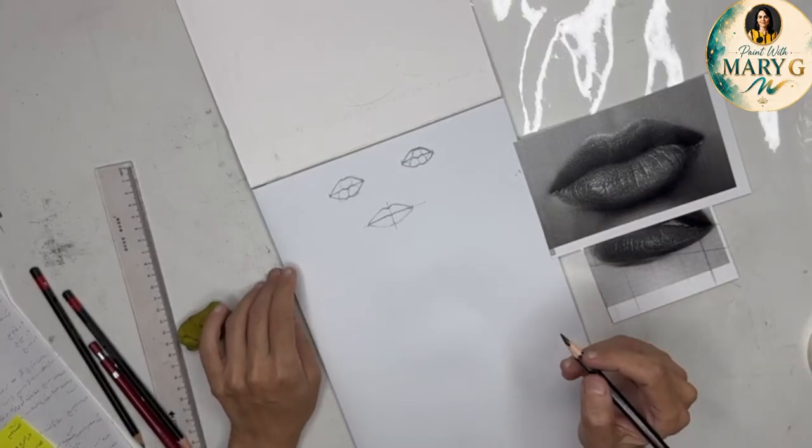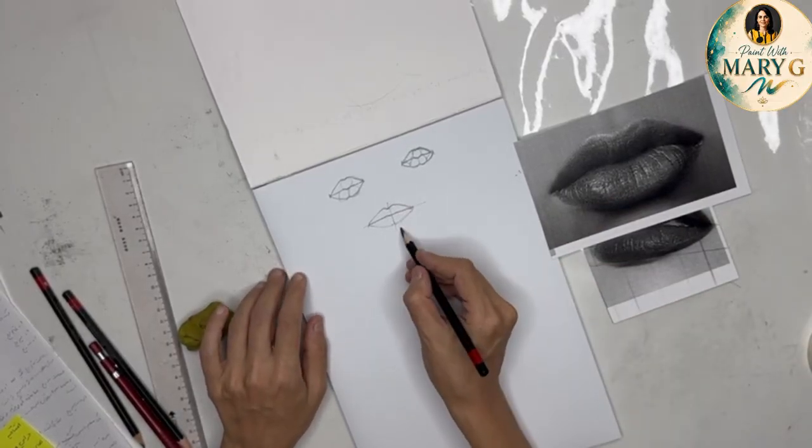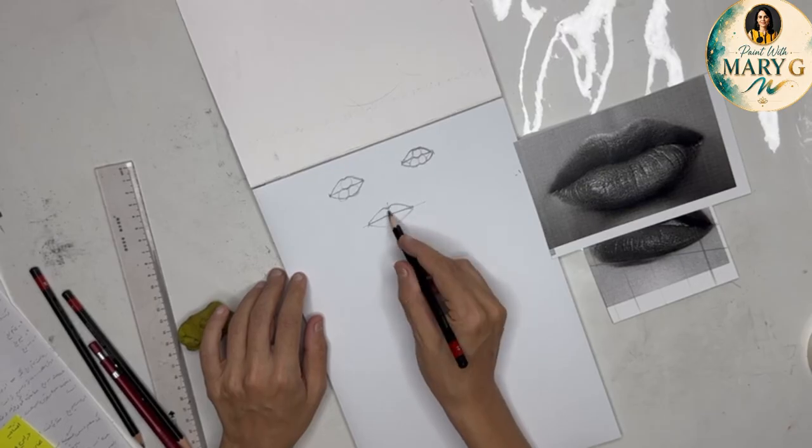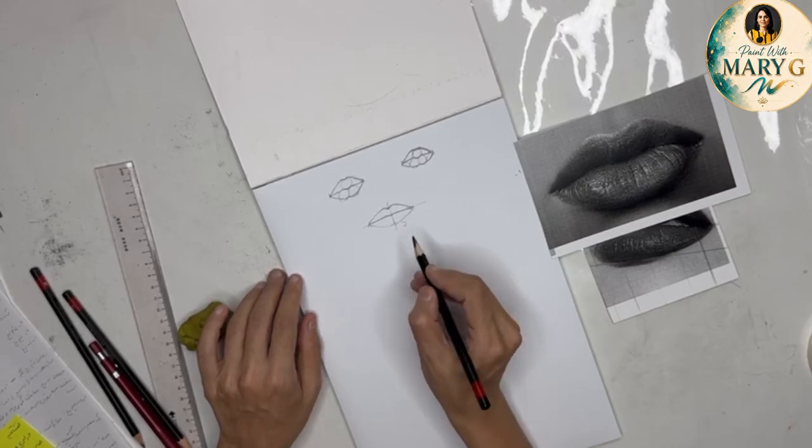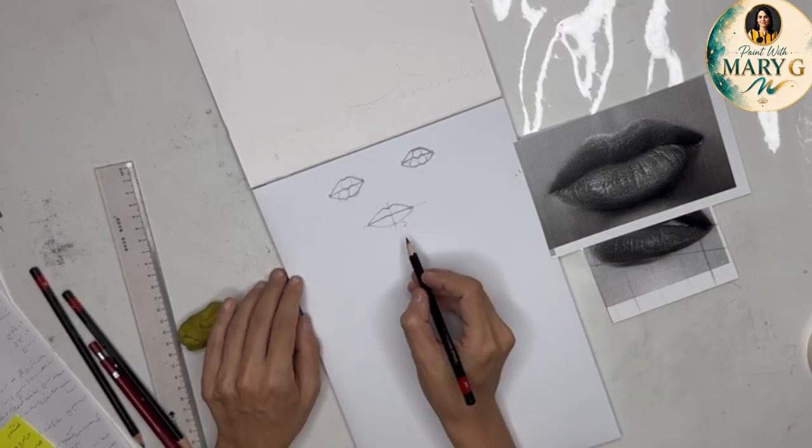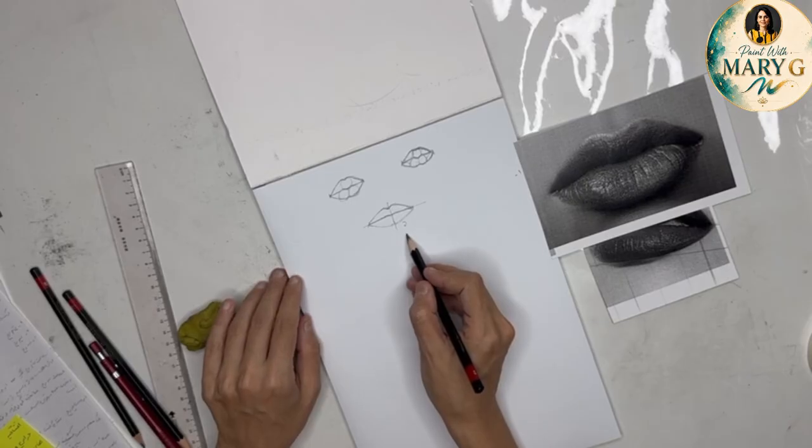In the case of a 3/4 view lip, the vertical axis of my chart shifts a bit to the right or left, depending on the angle of the lips.